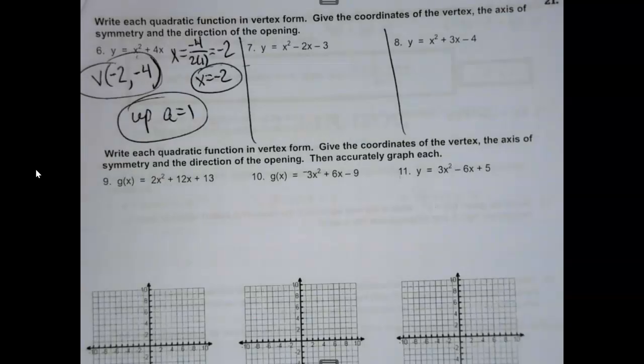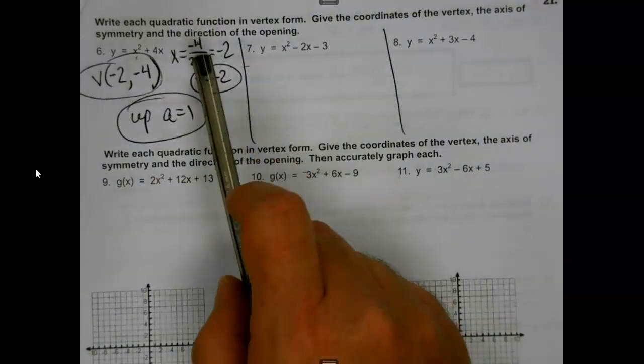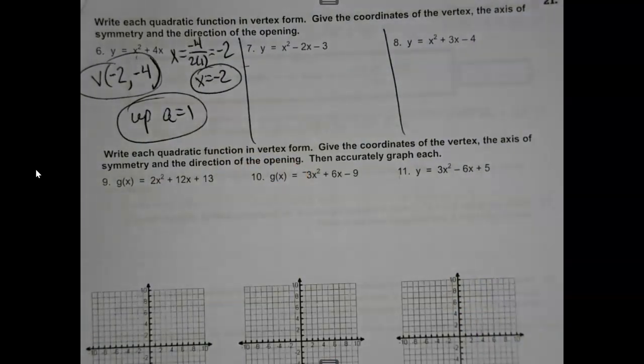Well, but remember, the formula for this is the opposite of b over 2a. C doesn't come into play. What about on the other one? We didn't have a b value. Yeah. C does not matter at this point. It will, and there will be some that it comes into play on, but other ones there's not.